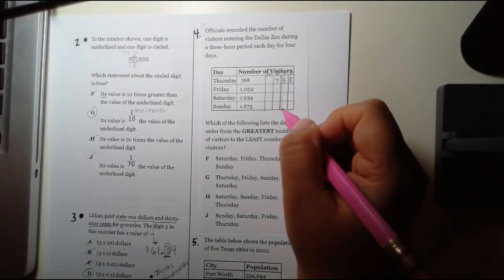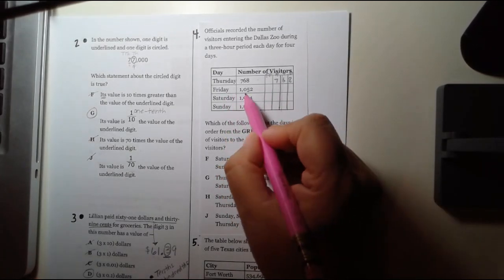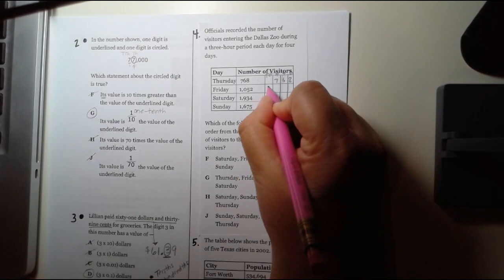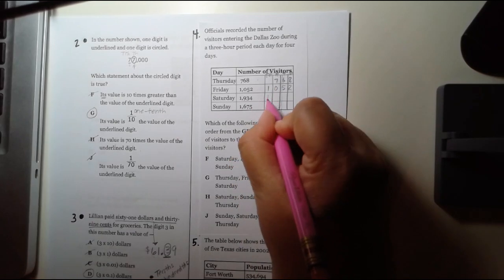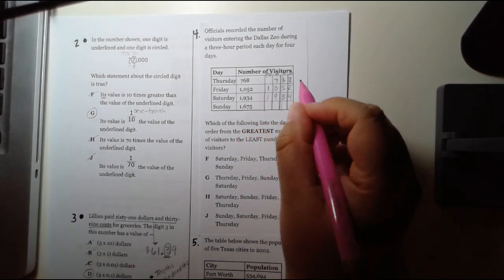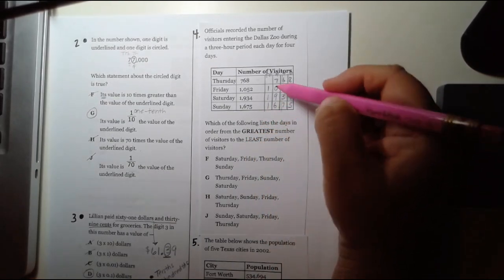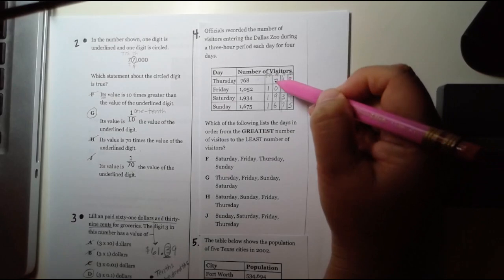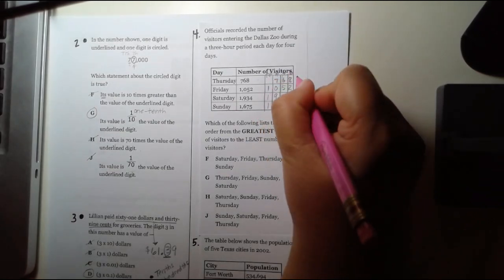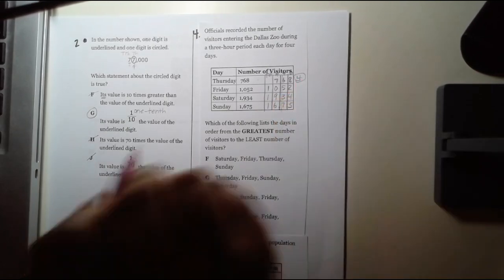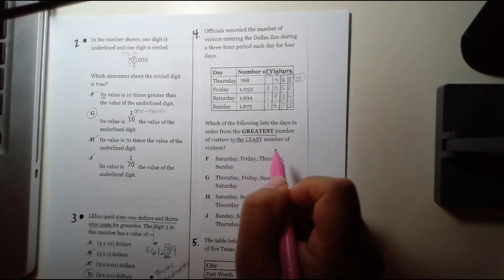I'm going to move that down a little bit because I think it's giving a glare there. Okay. And then Friday is 1052. Then 1934. And 1675. Well, by looking at these numbers right away, I can tell that this is the least because it only has 3 digits. So there are a total of 4 days. So this is the least one. I'm going to put that number at 4.